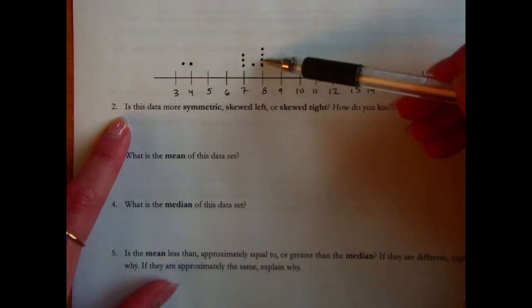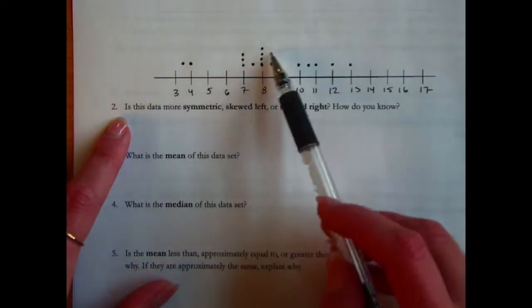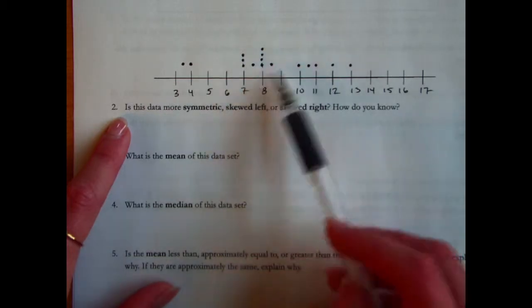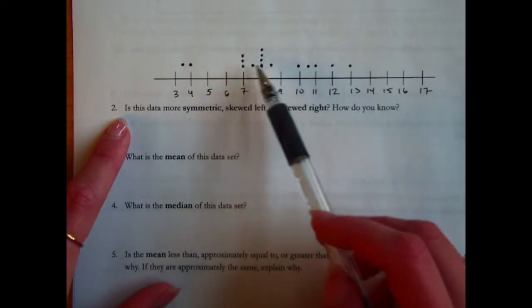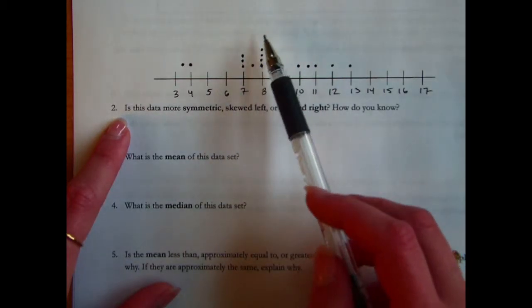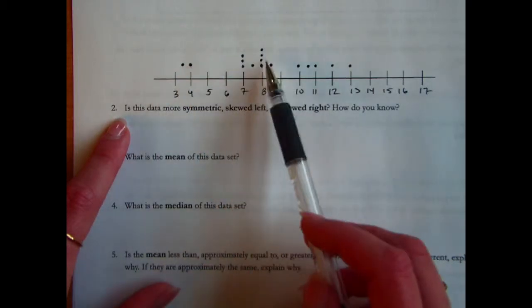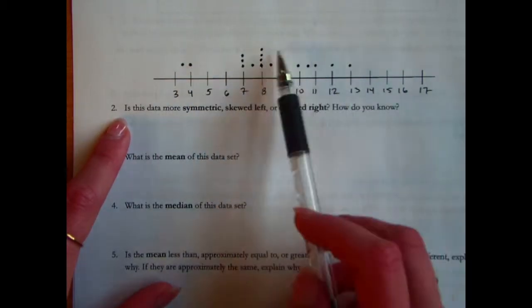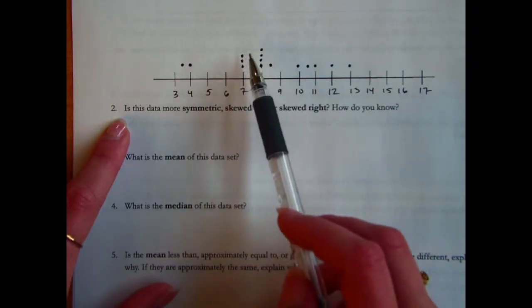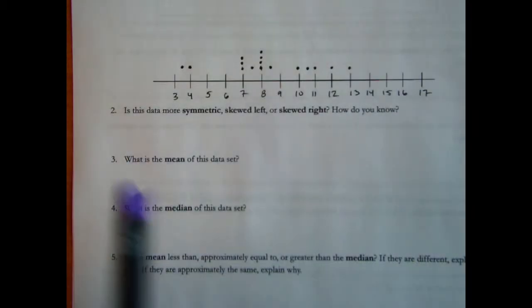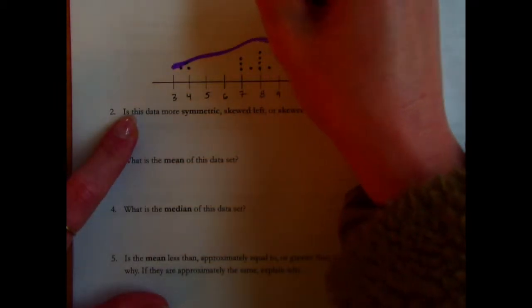So there's this gathering of staff members who have an average shoe size of 7 to 9, and then we have some people over here who have really small feet, and some people over here who have really big feet. But most people fall in the center, and it's relatively symmetrical. This shape, as we're going to learn, is actually called a bell curve, but I would say that it's relatively symmetric.